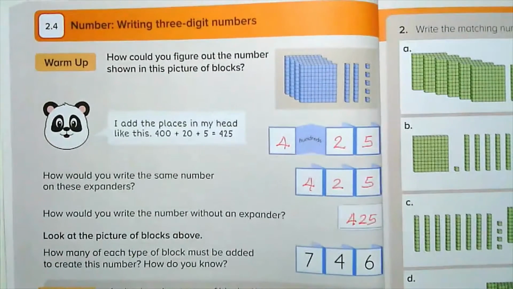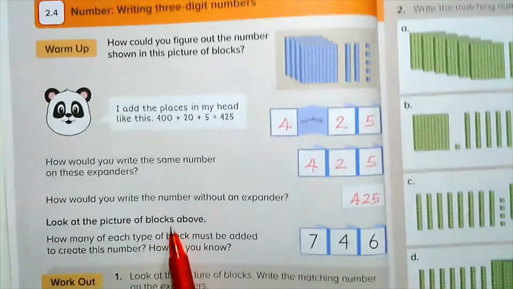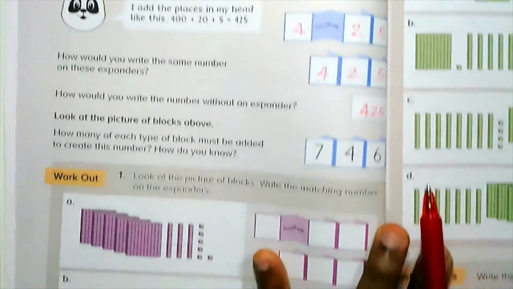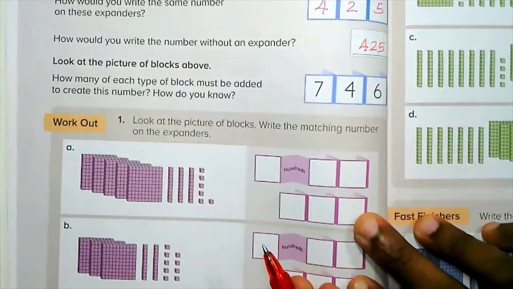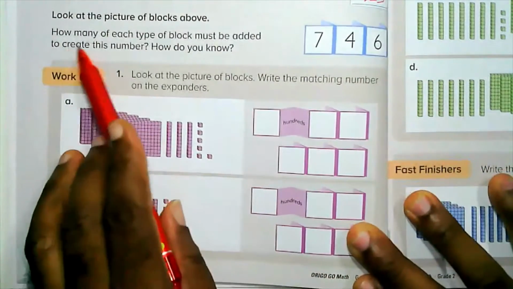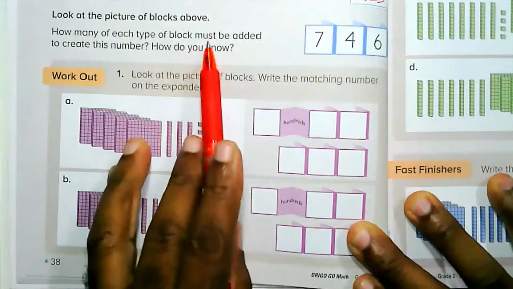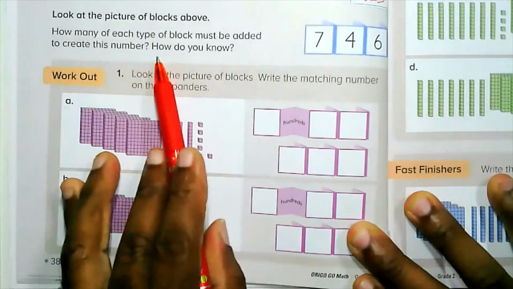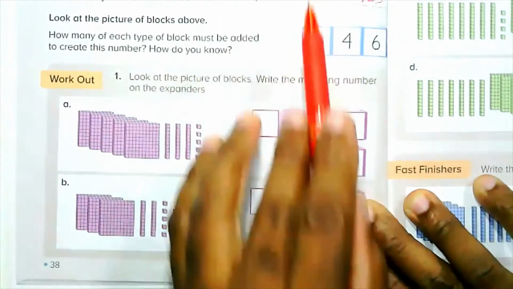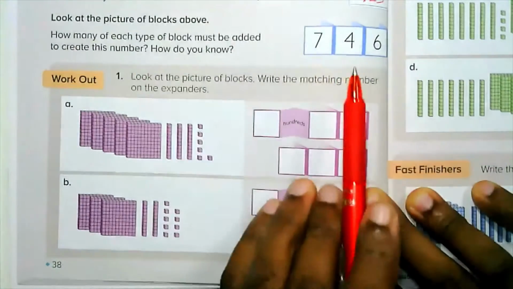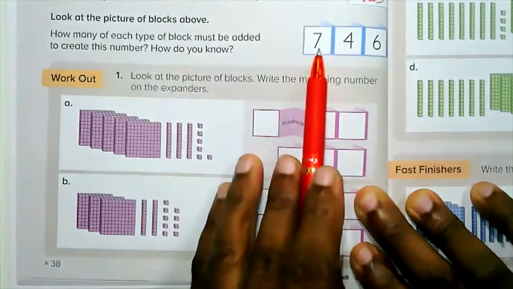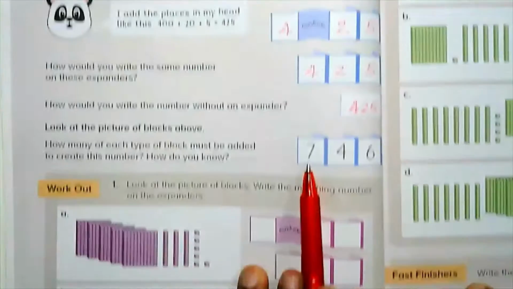Now look at the picture of blocks above. How many of each type of blocks must be added to create this number? So we will have to compare this and determine how many blocks to be added. They have 400 and here I have 700.